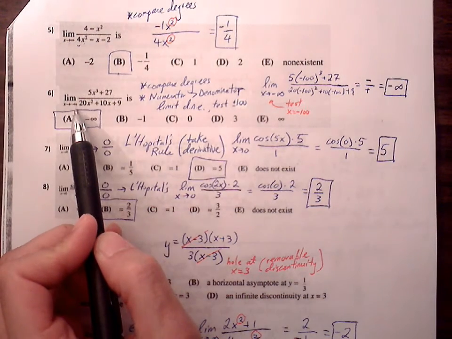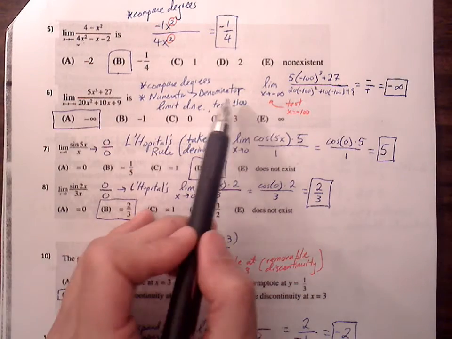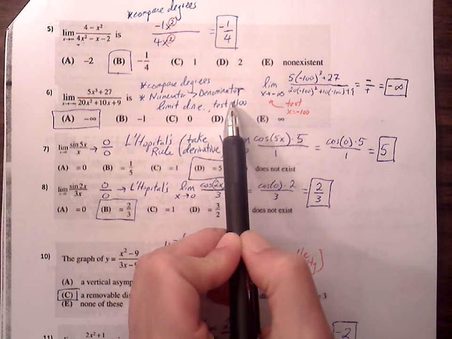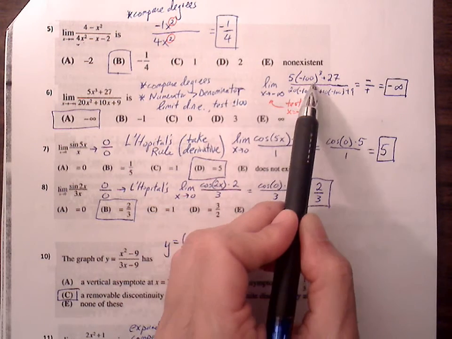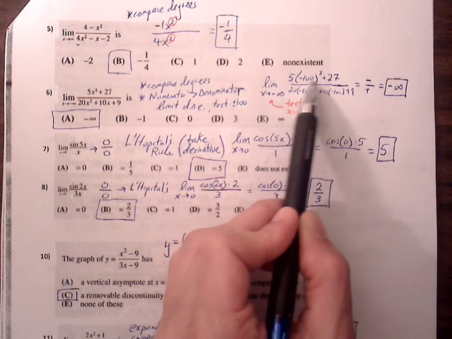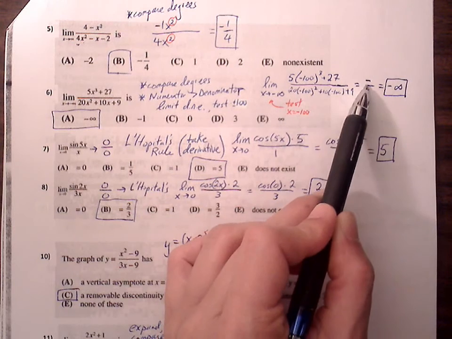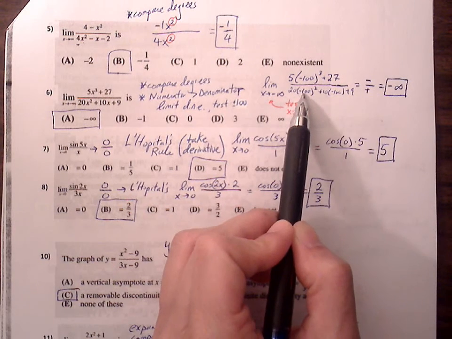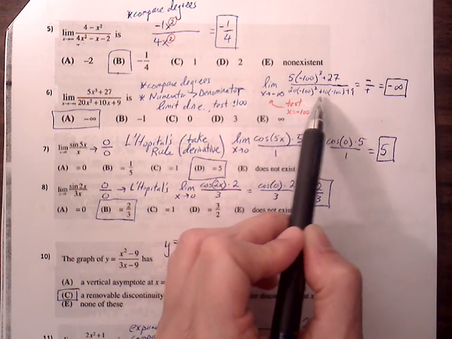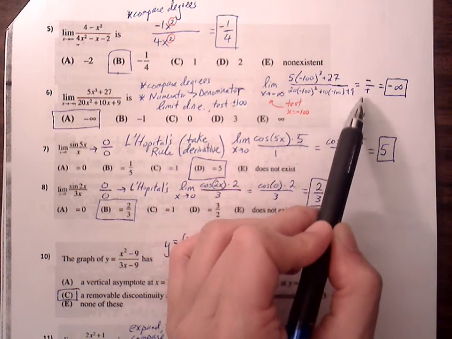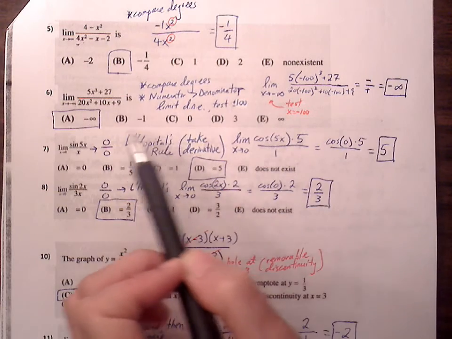We're moving towards negative infinity, so we can test negative 100, and that will help us decide whether our limit is positive or negative infinity. So if we plug negative 100 in for the x's, we're going to get something that is obviously negative up top. And if I plug negative 100 into the denominator, this is a much larger positive number than these other two. So negative over positive is negative, so therefore negative infinity.